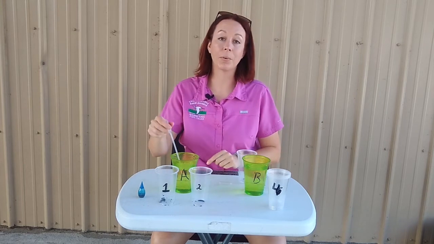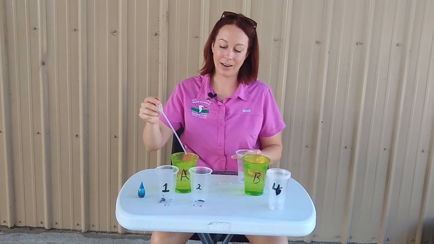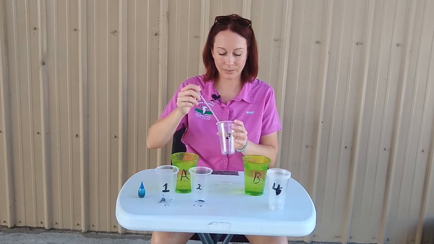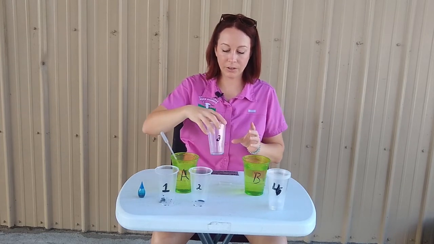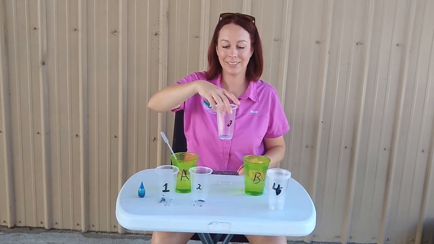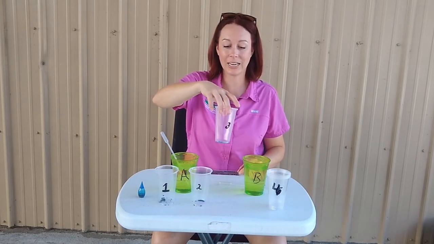And then get water from cup A to add 9 drops into cup 3. Swirl it around again, evenly mix that solution. And we can already see it's getting lighter.